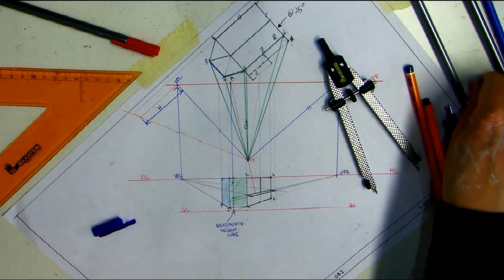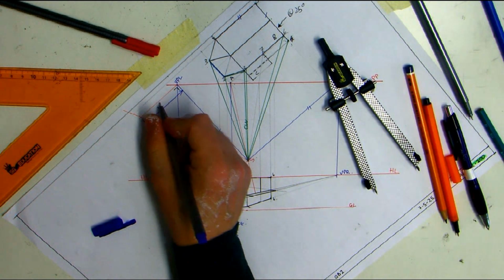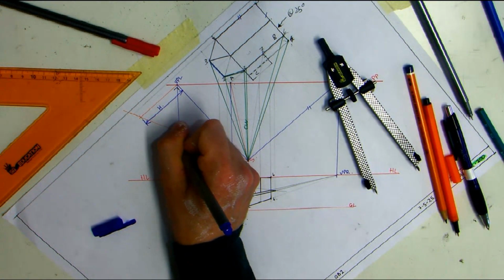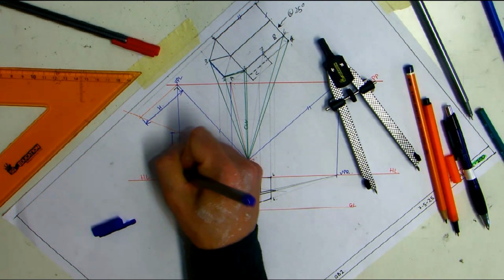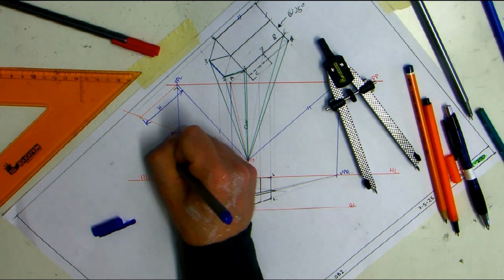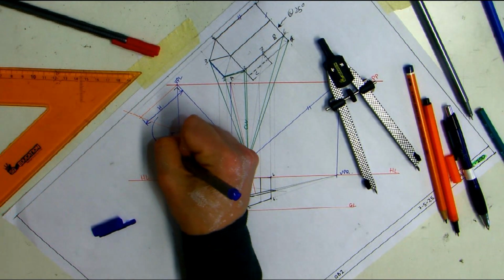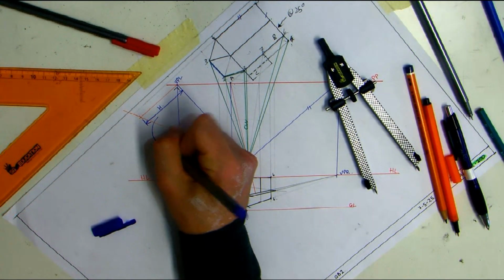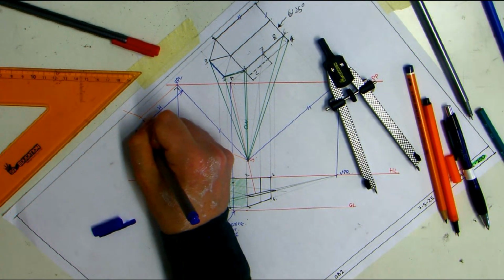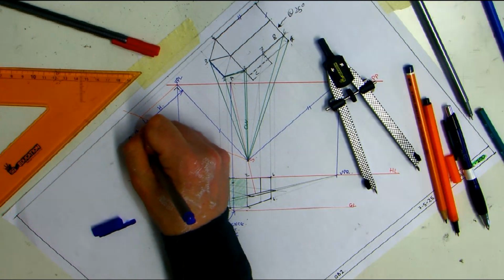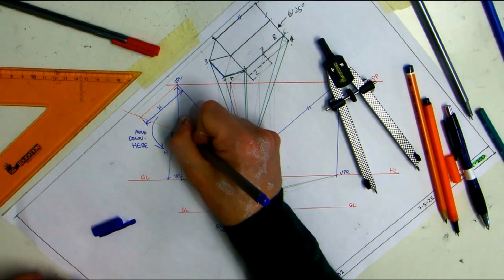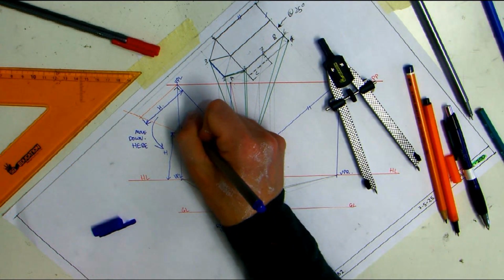So that H is then transferred down here. And that is what we call AVP, auxiliary vanishing point.